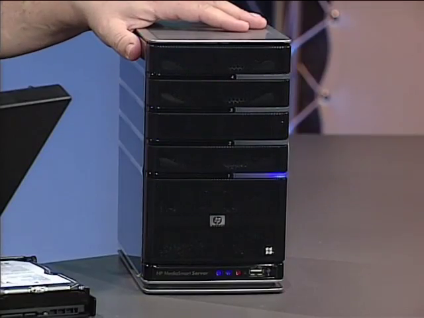Today's home is absolutely chock full of technology. Our computers have become such an integral part of our lives that it's pretty much impossible to separate most of us from our technology. Now, home servers are designed to support and tie all of these home systems together. This is the HP MediaSmart Home Server.